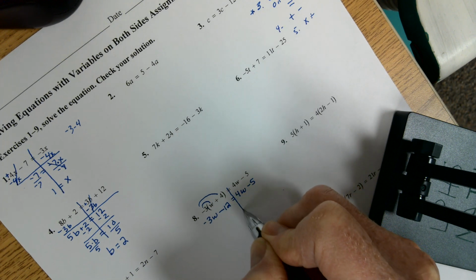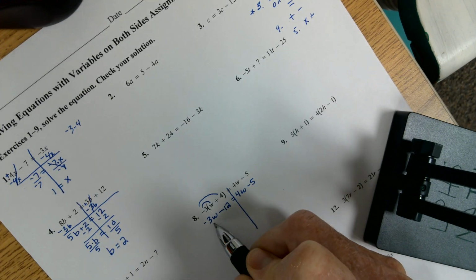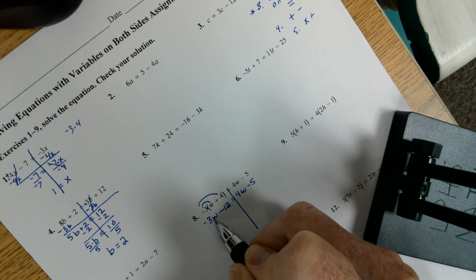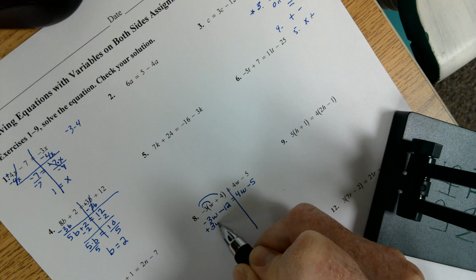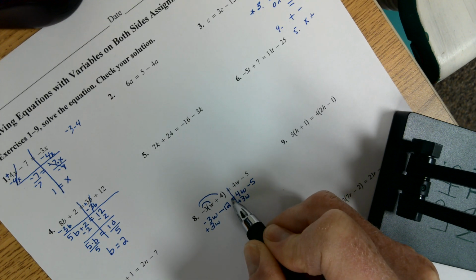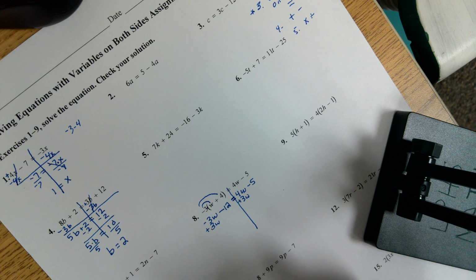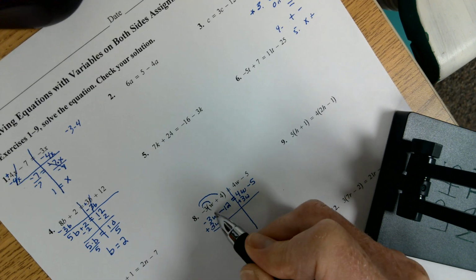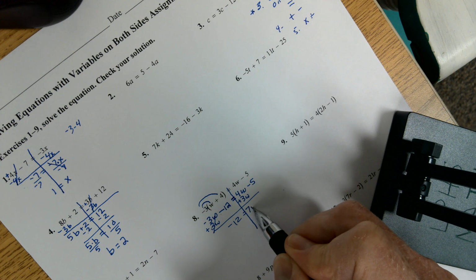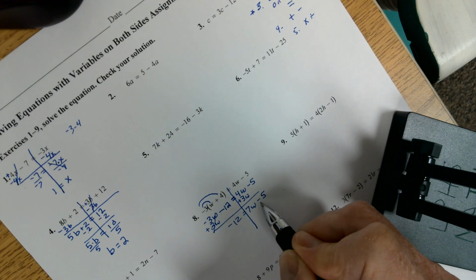Now we continue with what we did. The W's are on opposite sides, so I'm going to get them together. This is -3W's, so I add 3W's. I have to do it to both sides of the equal sign. This cancels. -12 equals 7W minus 5.